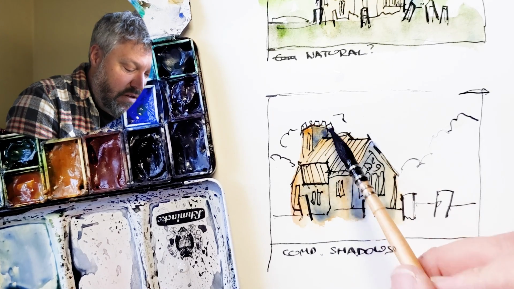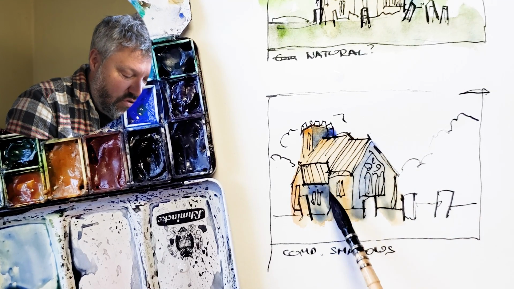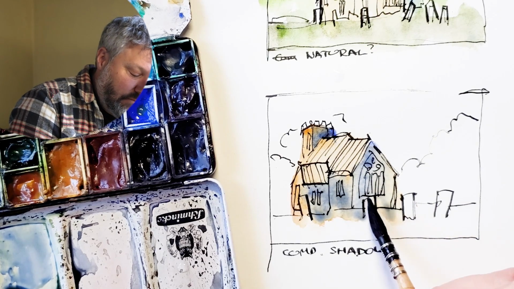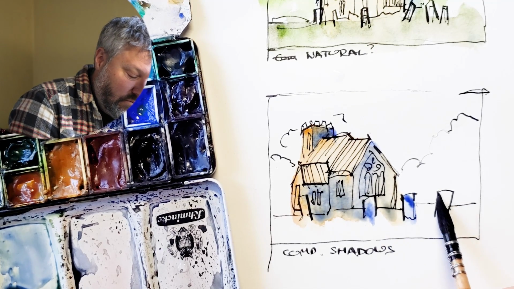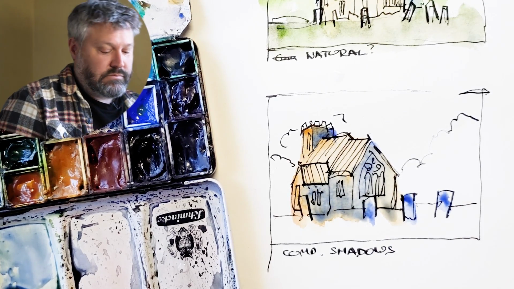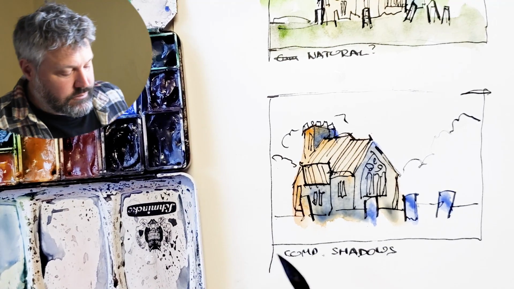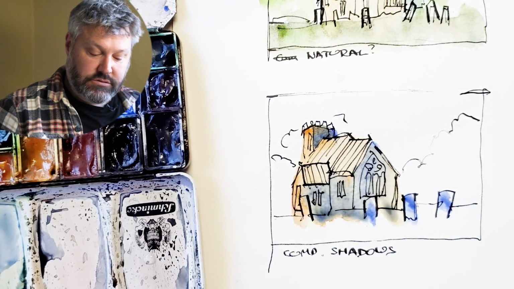Now, obviously, I'm just dotting these in. It's not dried, so there you go. So you can see how that works together to create shadow areas.